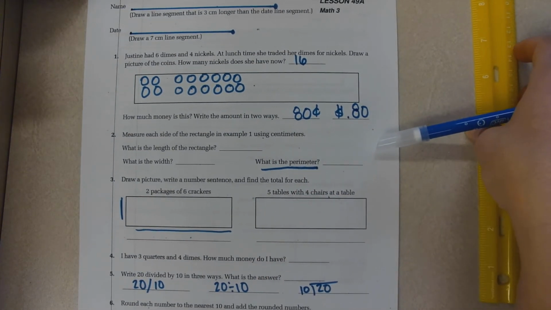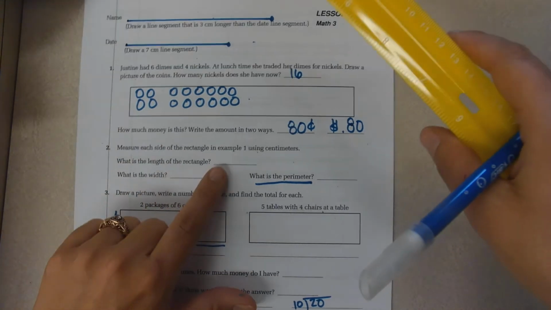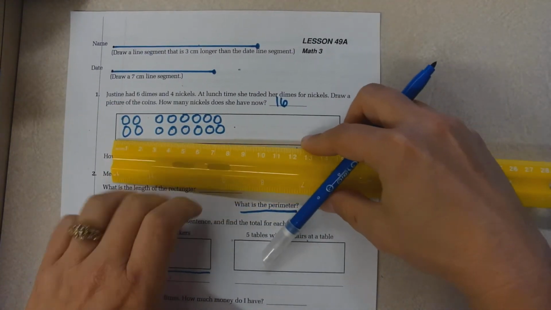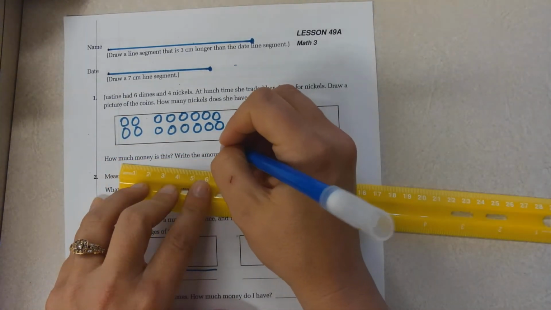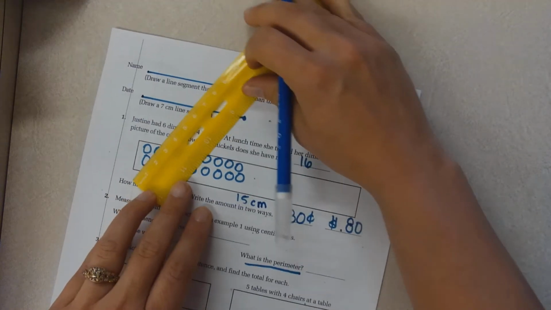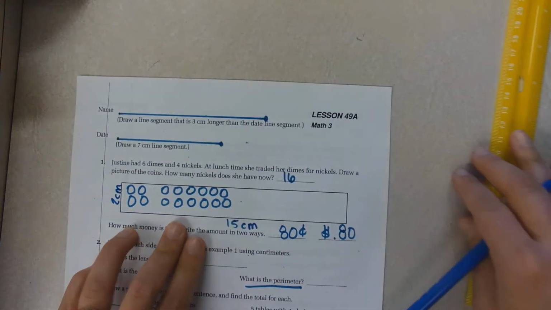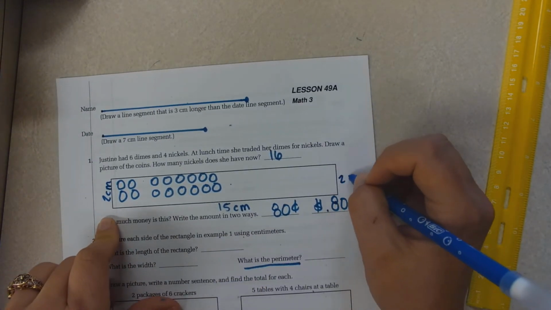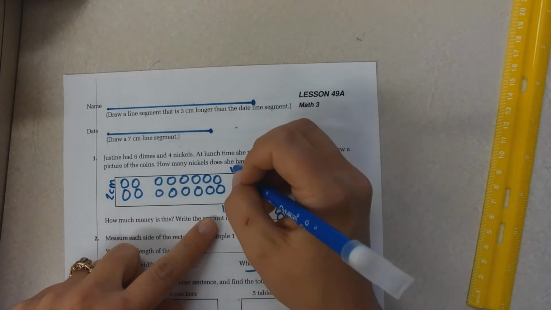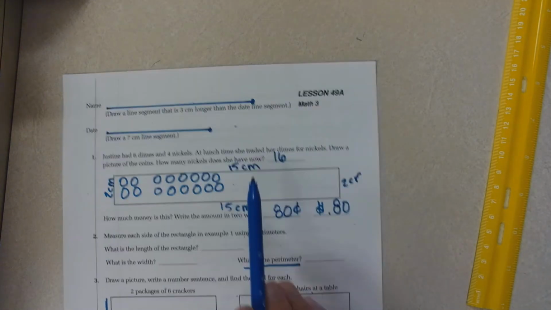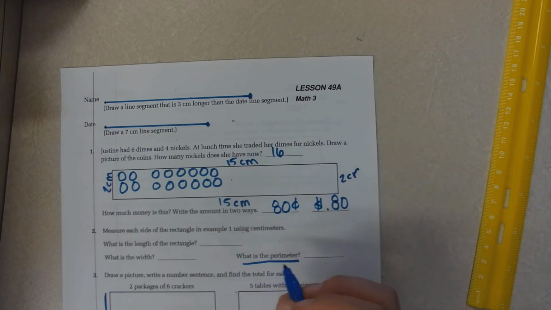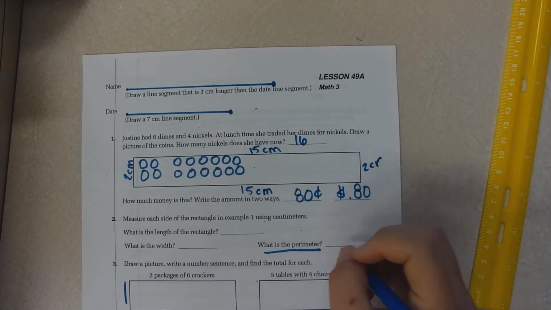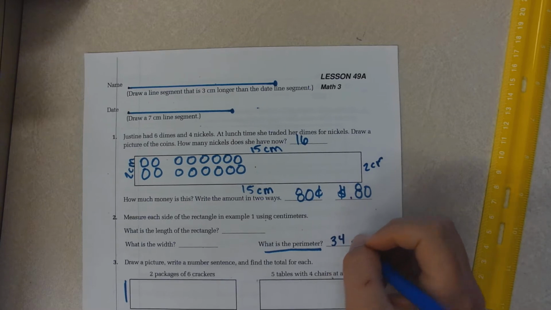So, let's look at example 1, and we're going to measure. Well, this is 15 centimeters. This is 2 centimeters. And if this is 2, this is 2. If this is 15, this is 15. So, 15 plus 15 is 30. 32, 34. So it is 34 centimeters is the perimeter.